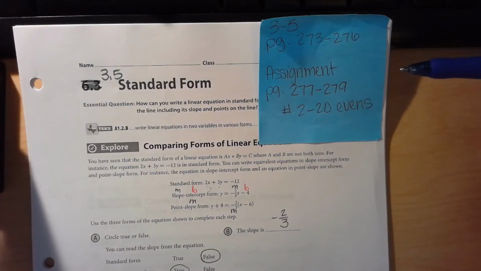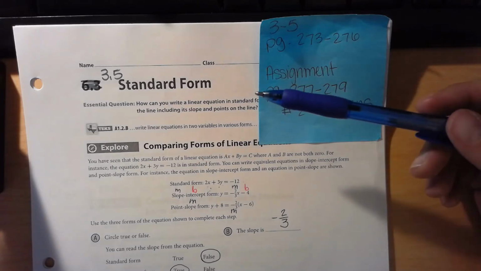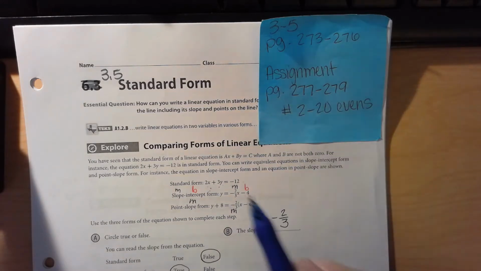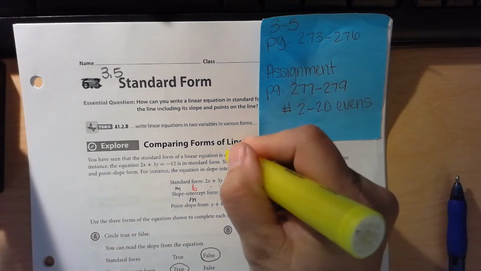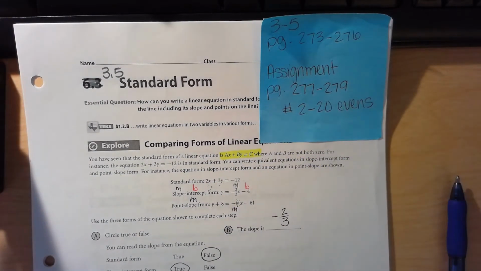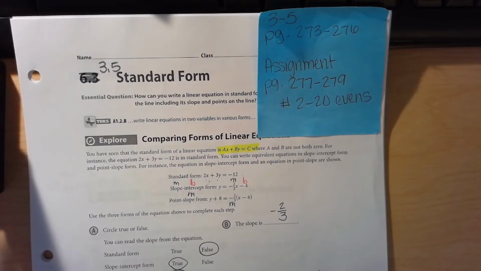Okay, so this is the 3-5 Algebra 1 notes for 3-5, pages 273 to 276, assignment pages 277 to 279, 2 through 20 even. This is over the standard form of a line. The standard form of a line is ax plus by equals c, where a is the number in front of the x, b is the number in front of the y, and they can't be zeros. Okay, and then C is the number that doesn't have an X or Y.